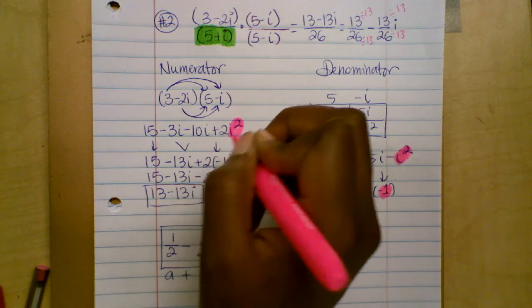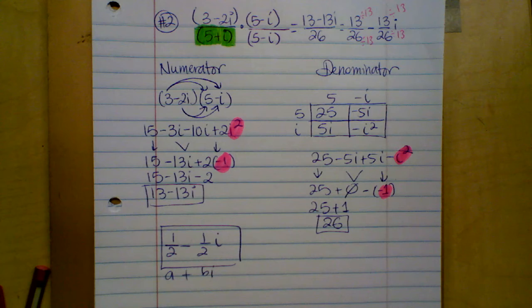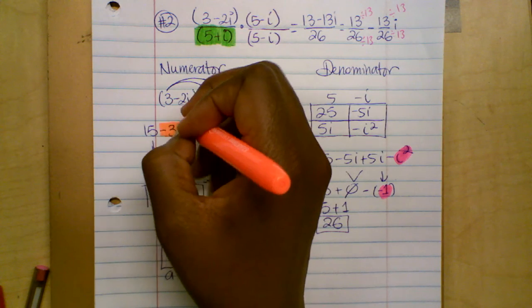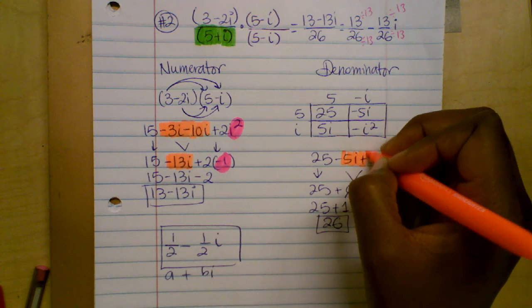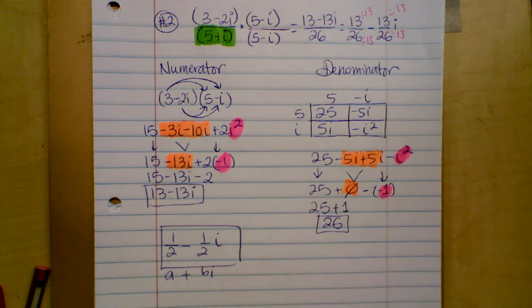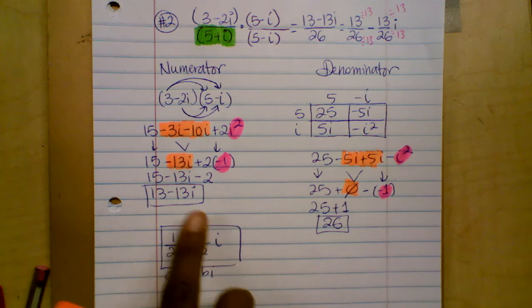Replace i squared with negative 1 and combine the like terms. So whatever terms you can combine, okay, keep on combining until you have it in the form of a plus bi.